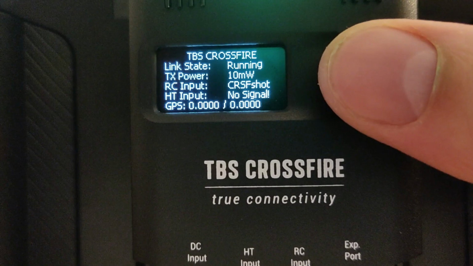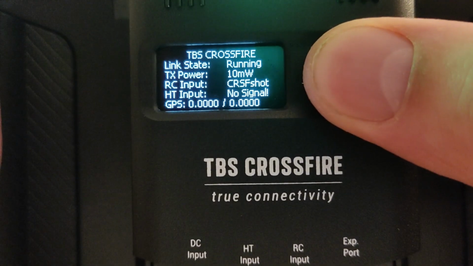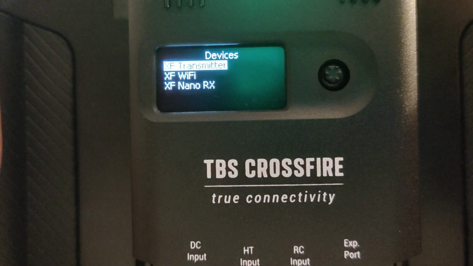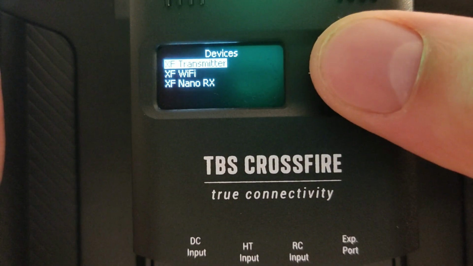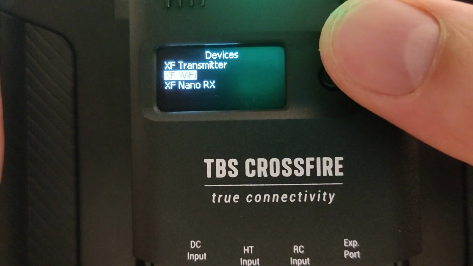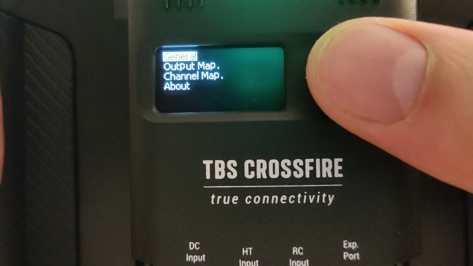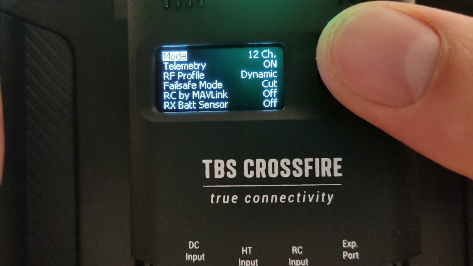If you want to configure by using the joystick, long press the joystick, and here you have all the active devices: the transmitter, the first one, the Wi-Fi module, the second one, and the receiver, the last one. Go to the receiver and ensure that the telemetry is set to on in the General tab.